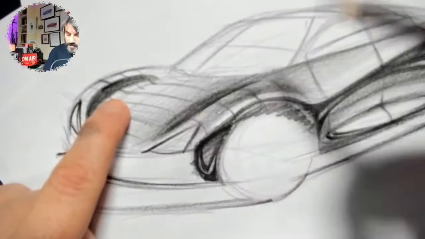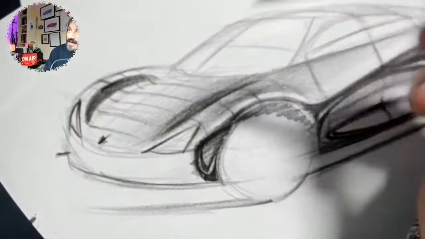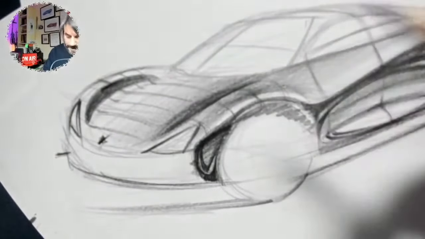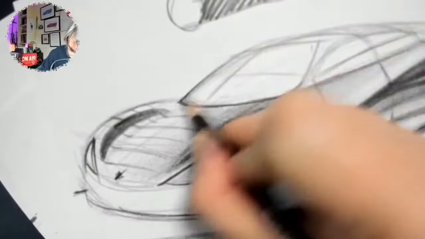But not here, because the light is right there, hitting right here. All right? Now that we did that, there is another reflection here that we have to do.